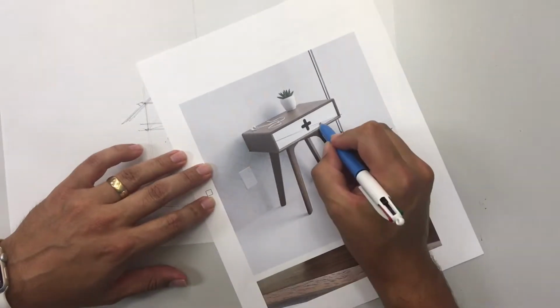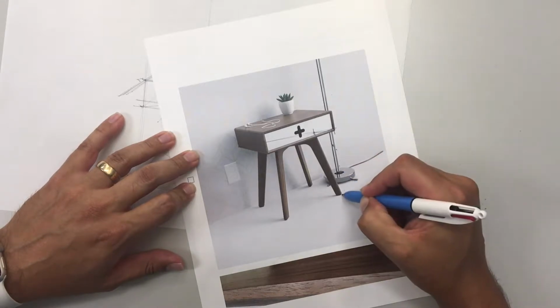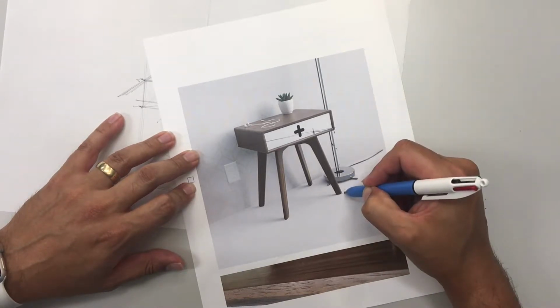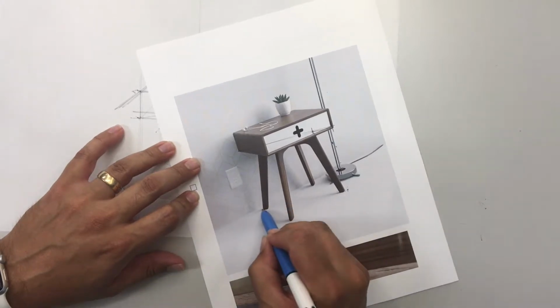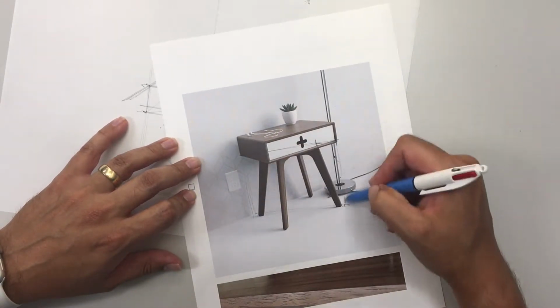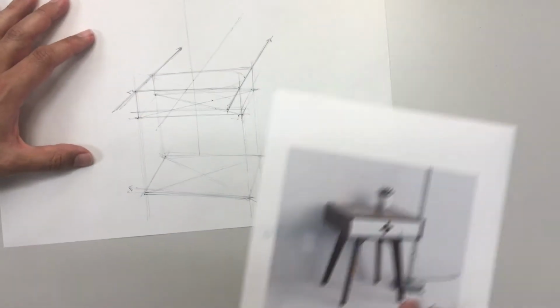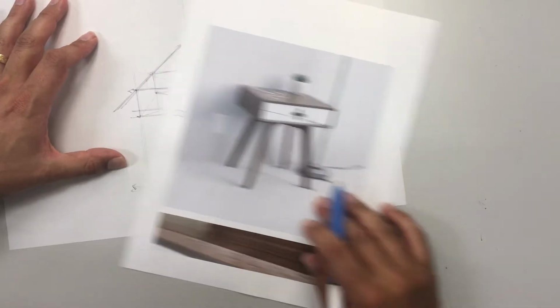I want to think about this distance right here, and then let's see, the legs don't go all the way out to the extent. The legs do not go all the way out to the extent which I've just drawn, but if I look at this angle, I'm going to try and reproduce this angle.